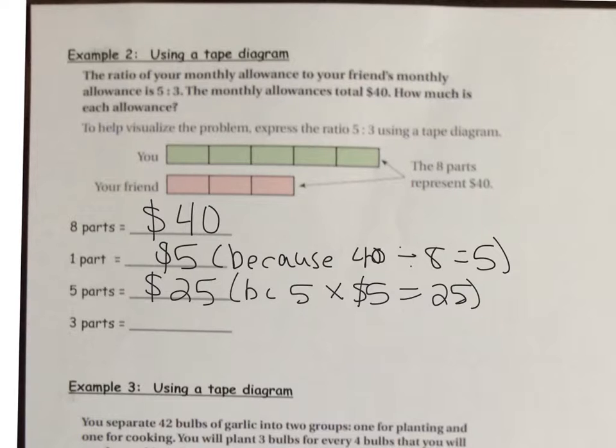Same thing for your friend. Since your friend gets 3 parts of the ratio that's 5:3, 5, 10, 15, your friend's allowance must be $15 because 3 parts times $5 equals 15.